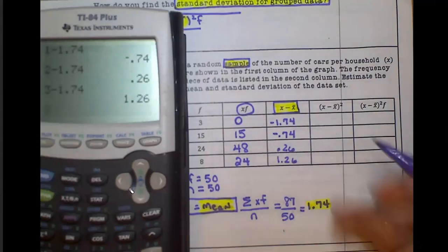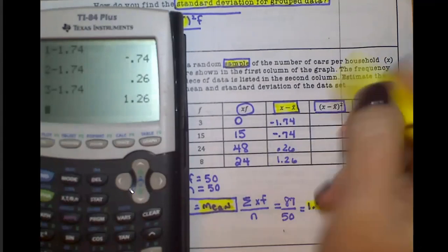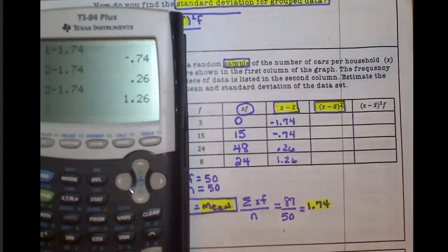Okay, now if you remember, we're going to square it where we're dealing with positives for the distance, whether it's left or right distance. So when I square these, don't forget to put a parenthesis around it.